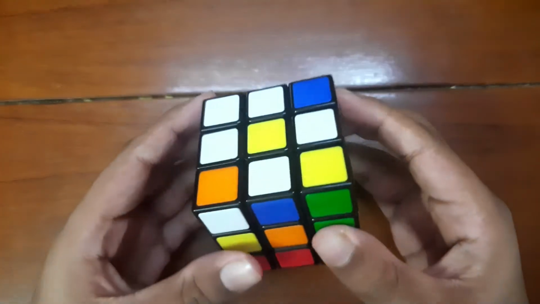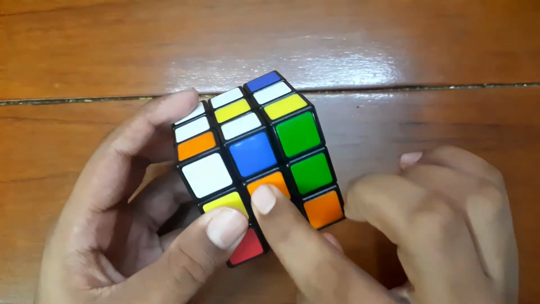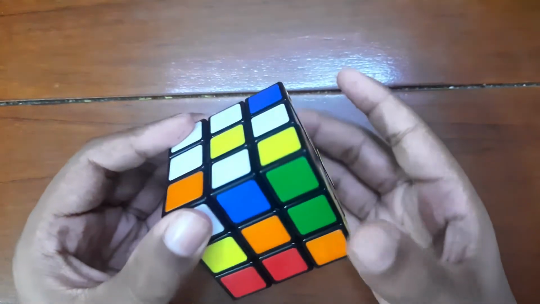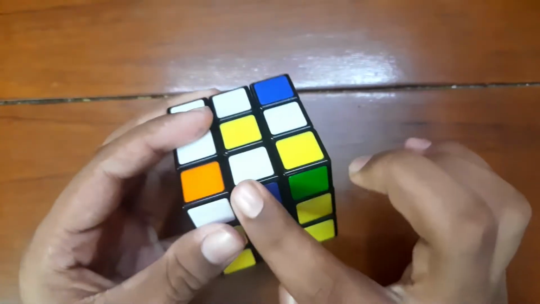Now the next thing we need to do is match these edge pieces. As you can see, this is an edge piece with this color. So this should be the same matching. I'm now going to hold both together and turn until you find something like this.